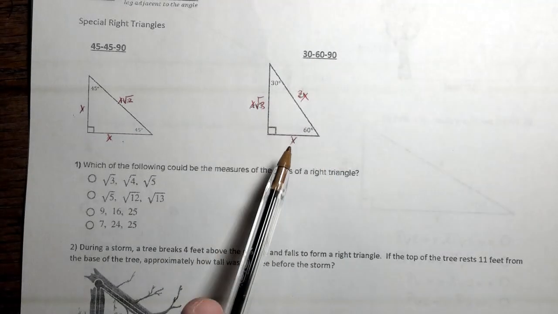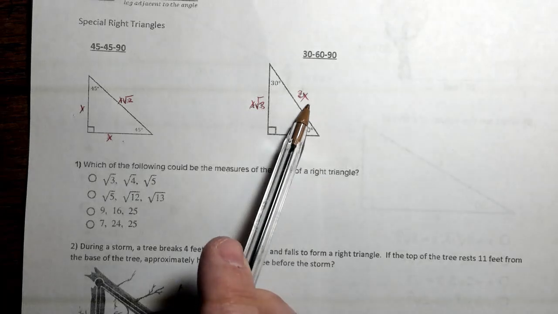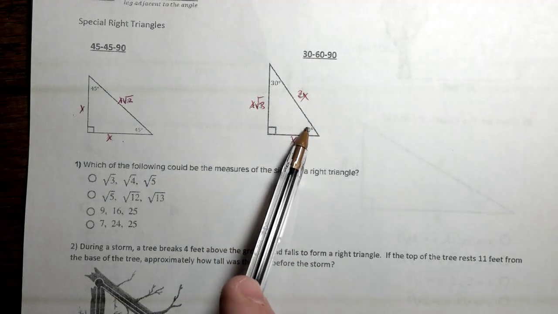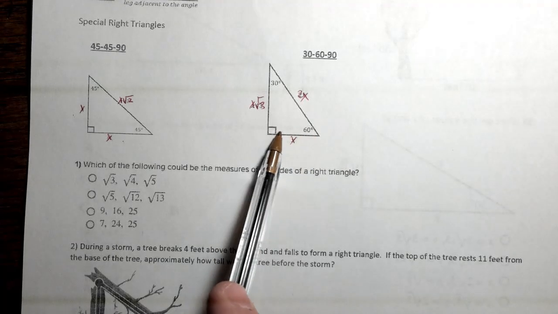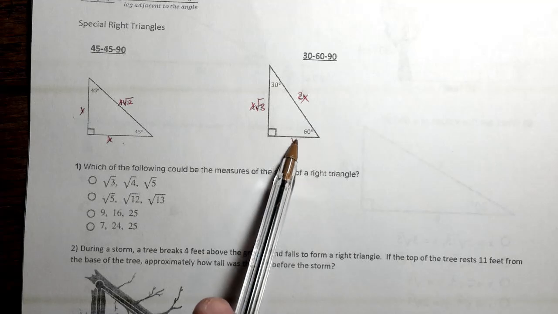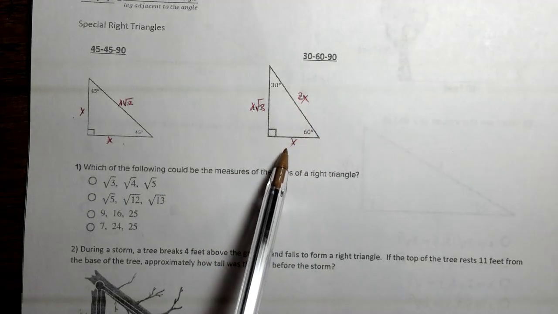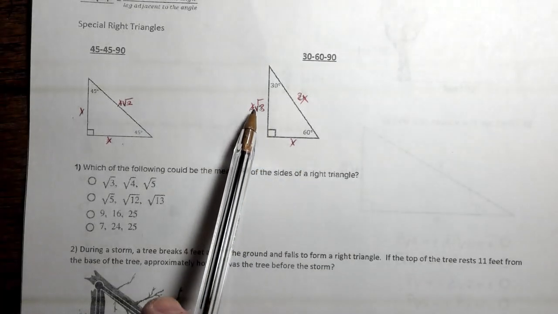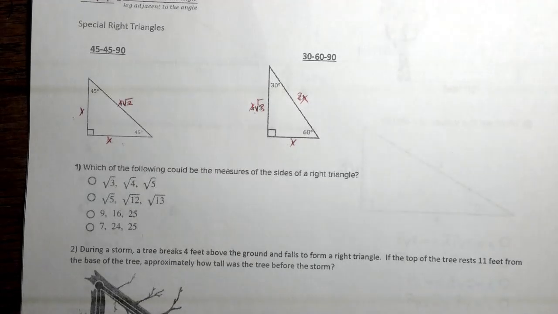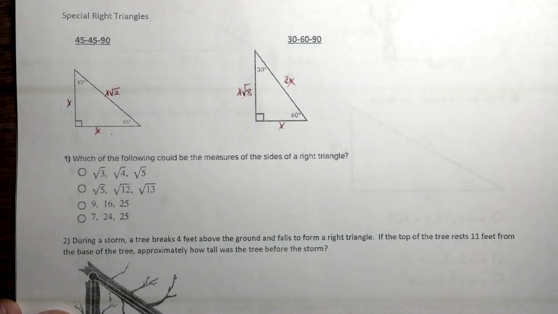30, 60, 90. So this leg is x, and the relationship between that and the hypotenuse: the hypotenuse is double this side. This is always where the 90 and the 60 are. It's going to be the shortest side. And then over here, this is going to be this side times square root of 3. And again, this is 2x, so if this side was 2, this side would be 2 times the square root of 3, and this side would be 2 times 2, which is 4. Hope that jogs your memory a little there.